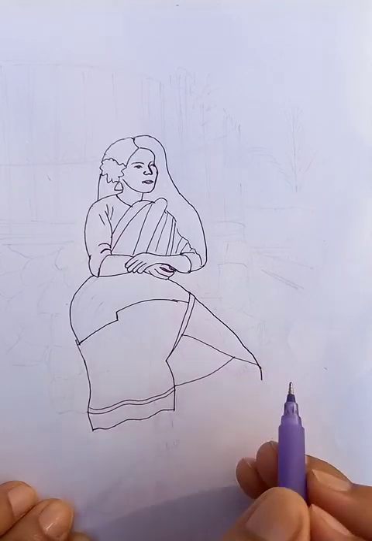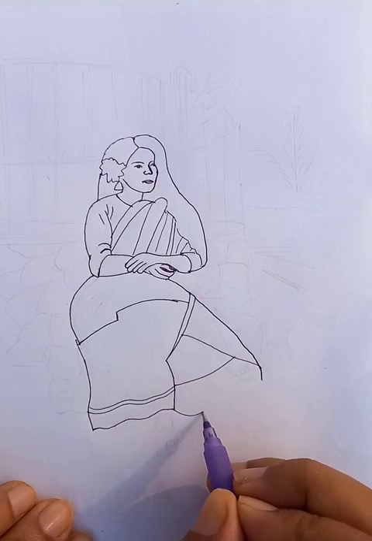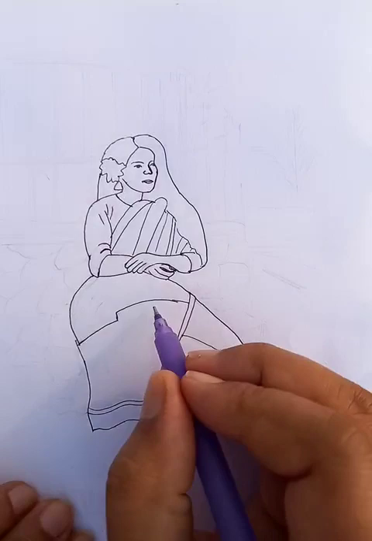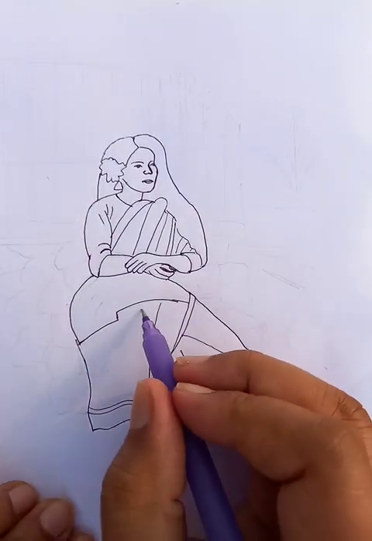There's an ornamentation here, and the bottom part of the sari is here. She is wearing a traditional dress. It's called sari.